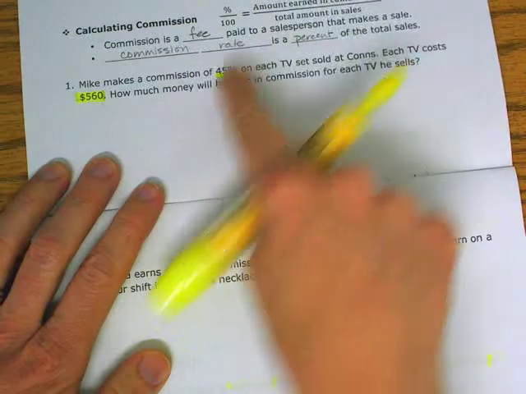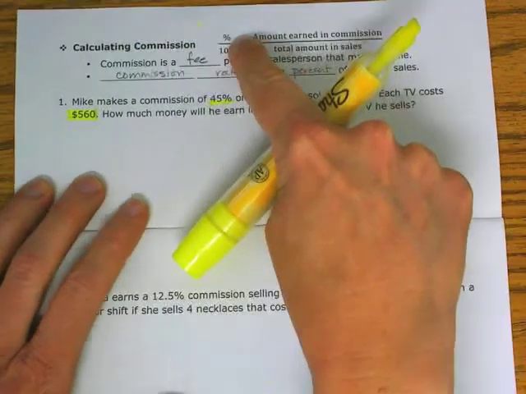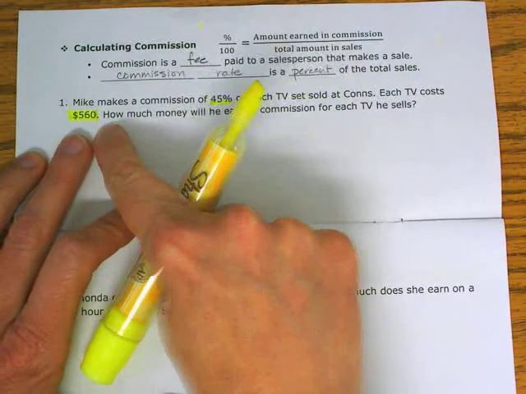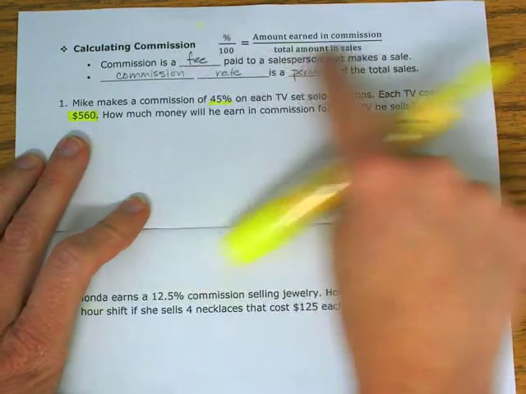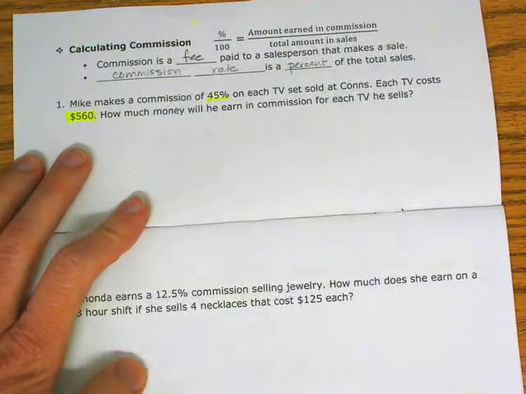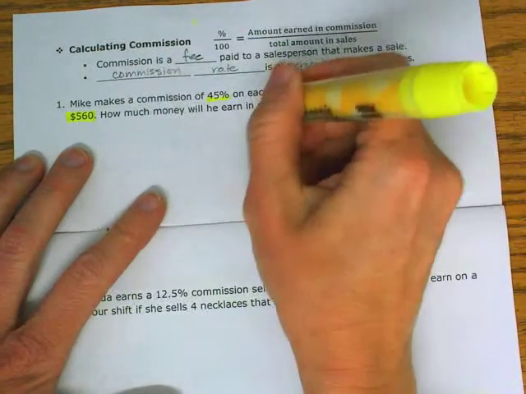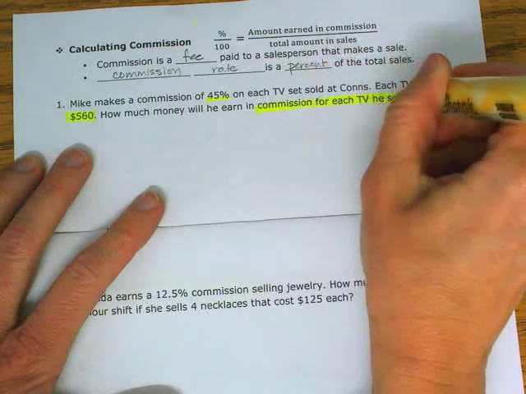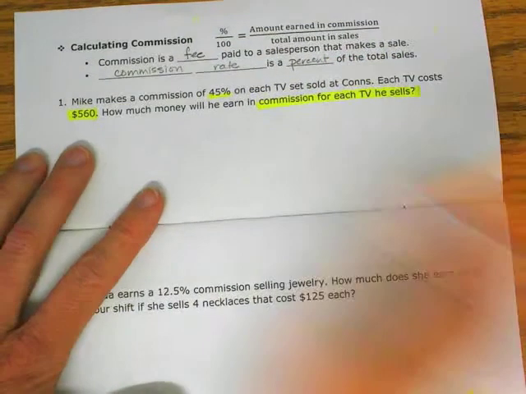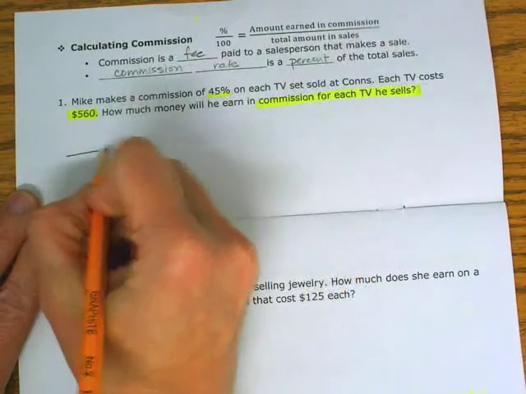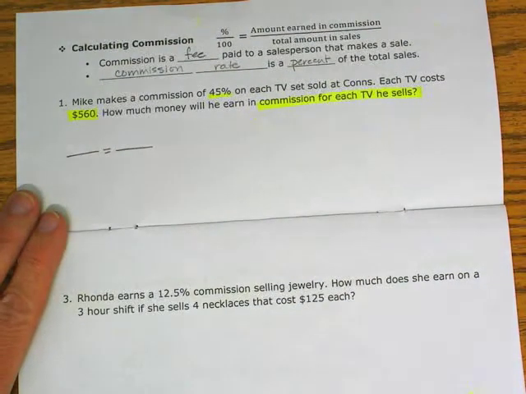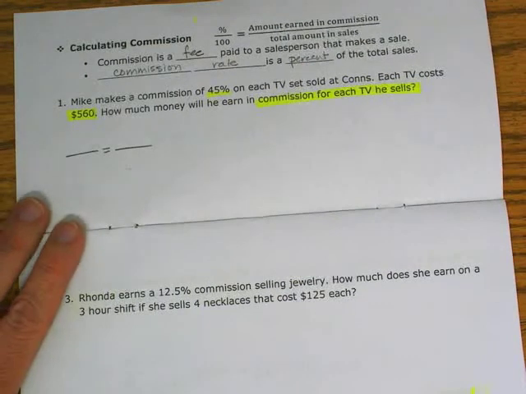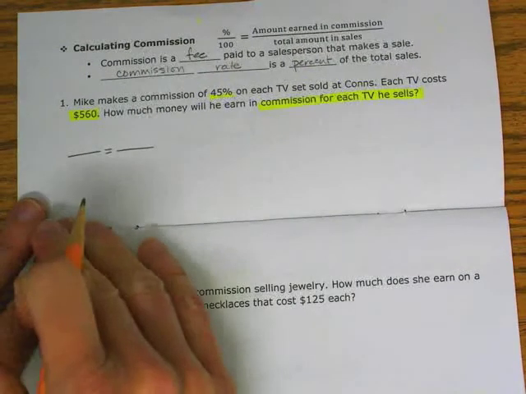So the 45% goes in the percent section, and the $560 is not the amount of commission, it's the total amount if you sell one TV. So total amount in sales. How much money will he earn in commission for each TV he sells? So if you just sell one TV, we're going to set up a proportion, and I'd like for you to pause the video here and go ahead and set up a proportion, and then play the video and see if the proportion that I set up matches what you did. And if it doesn't match, figure out what you did wrong.